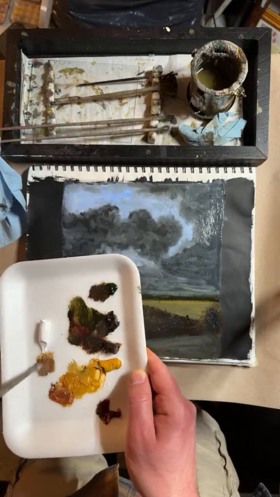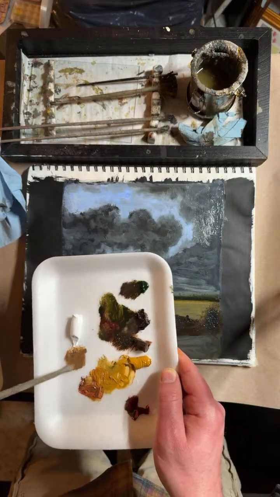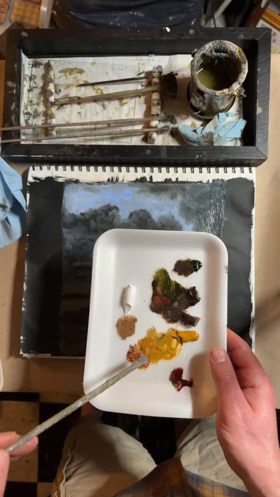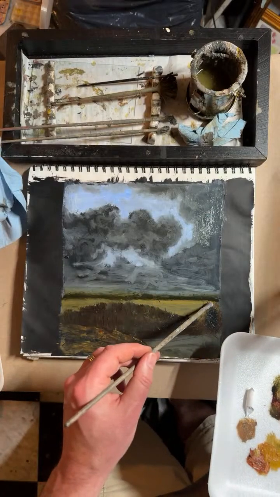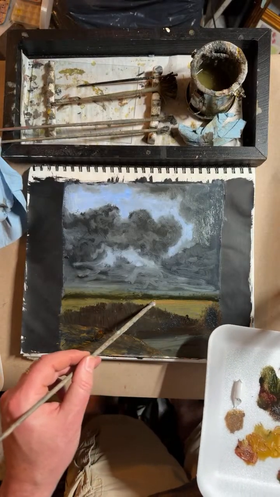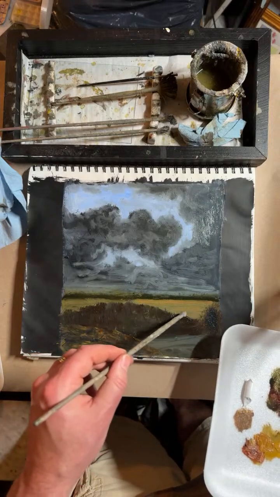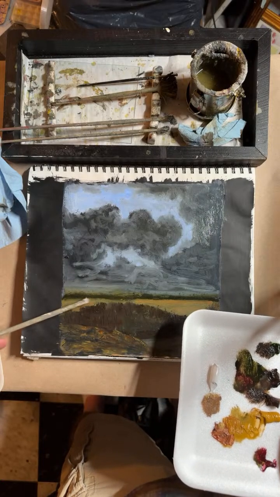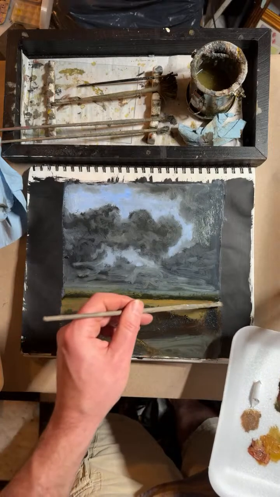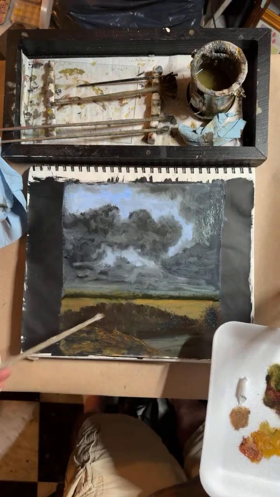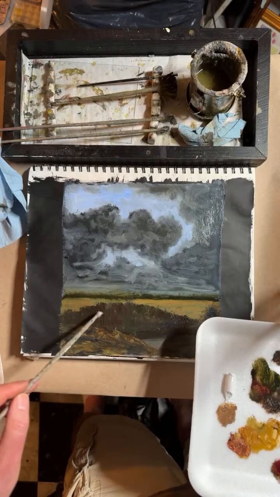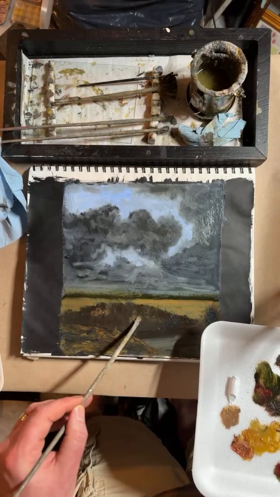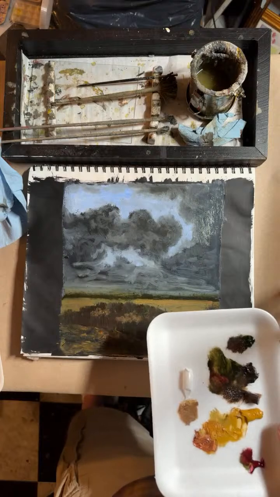So I have some yellow ochre and some titanium white, and then a little bit of the pre-mixed yellow ochre and alizarin crimson. I'm going to use that just to get some interesting shapes into that field, some changes of color temperature. It's a little warmer. I'm going to use that here. I'm going to use that within and amongst this little forest.